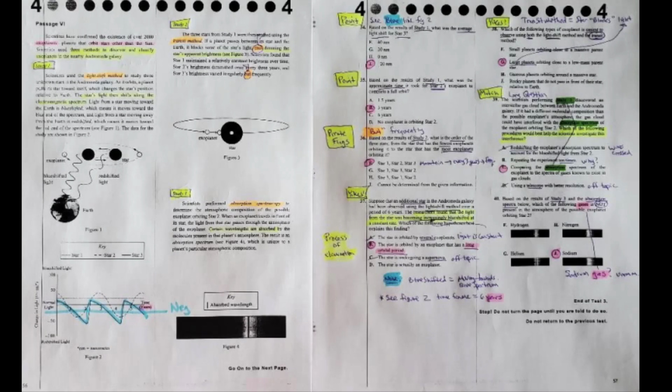Problem number 36, based on the results of study 2, what's the order of the 3 stars from the stars with the fewest exoplanets to the most exoplanets? Okay, so first of all, let's go ahead and find study 2. Study 2 is here. And in the text area here, it gives you some information.